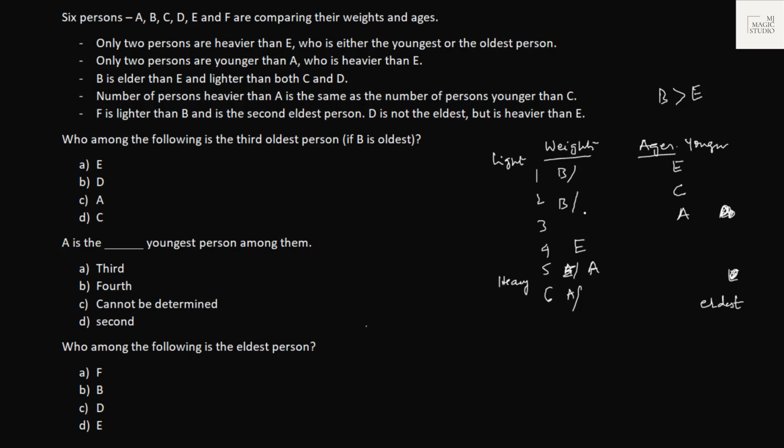F is lighter than B. Okay, F can be at any of these positions. And second eldest person is F. We are getting this thing now. D is not the eldest. D will come here, but is heavier than E. So D is here. Now let us fill it up.